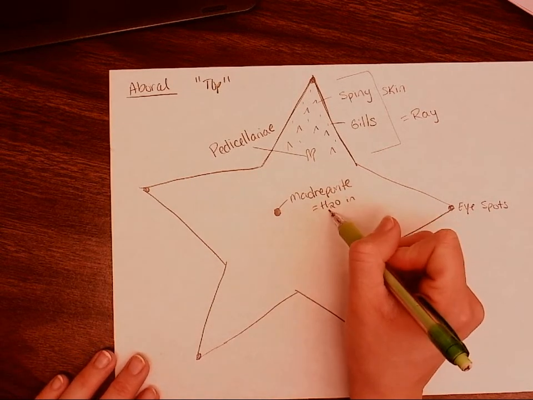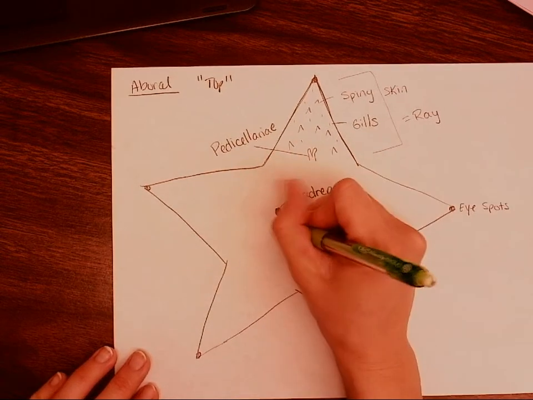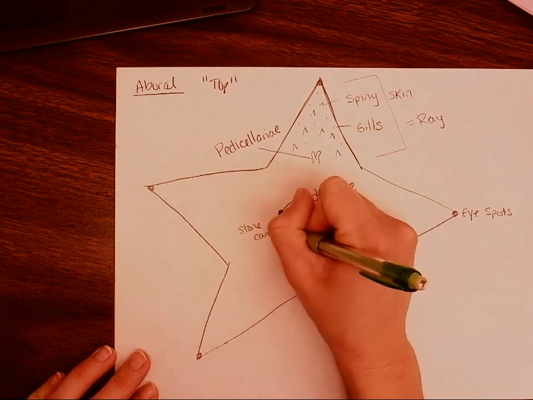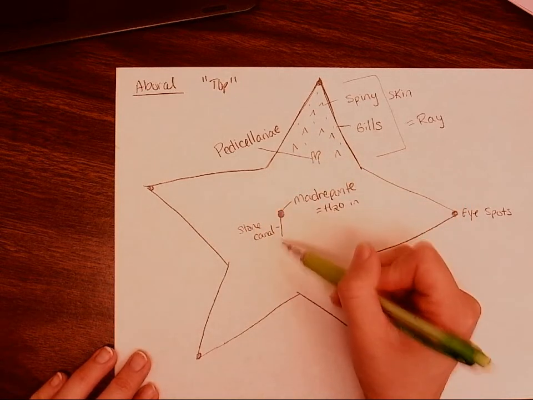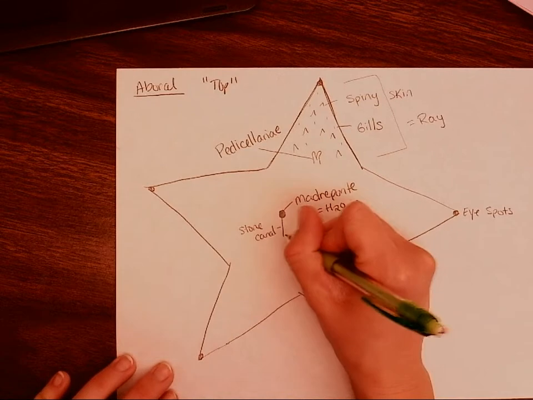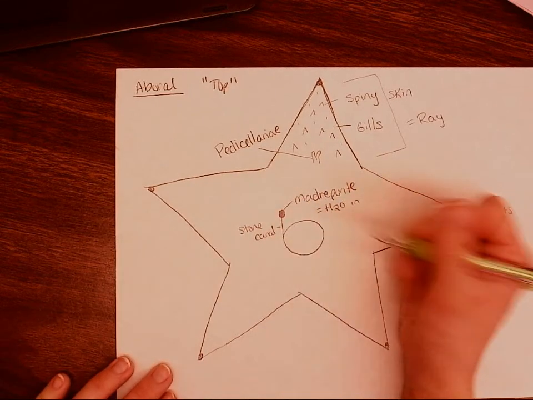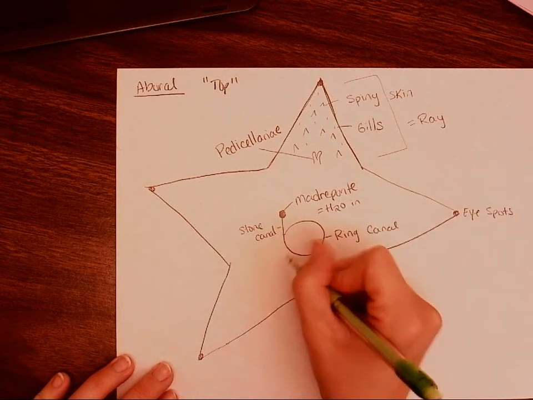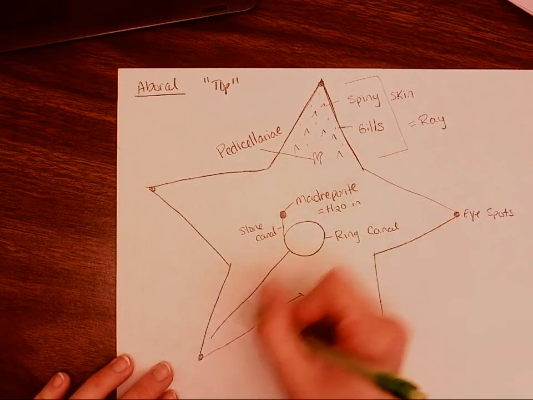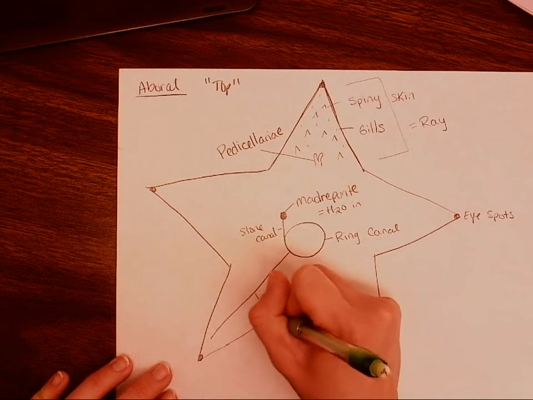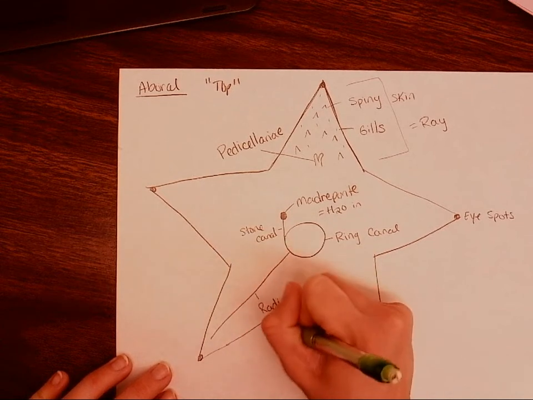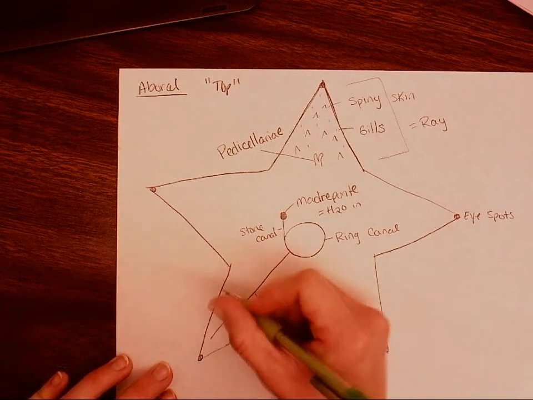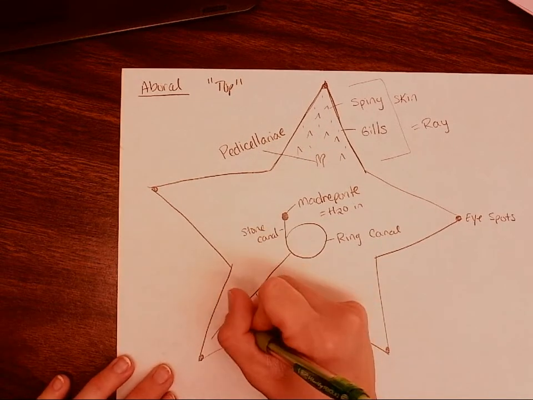So if we remove the skin, underneath the madreporite, which we said was important for tube feet locomotion, because it's going to let water in, this madreporite is then going to lead to the stone canal. And we're just going to kind of trace the flow of water throughout our starfish. This stone canal is going to lead to the ring canal. And from here, the ring canal will lead down the length of the ray to the radial canal. And then we see water is going to enter these little muscle-like structures called an ampulla.